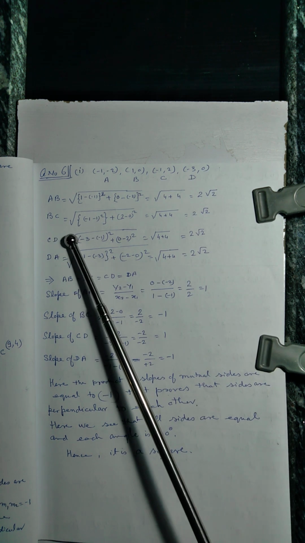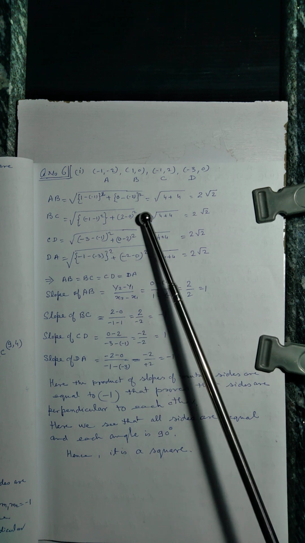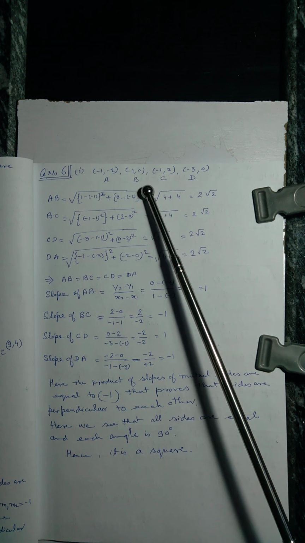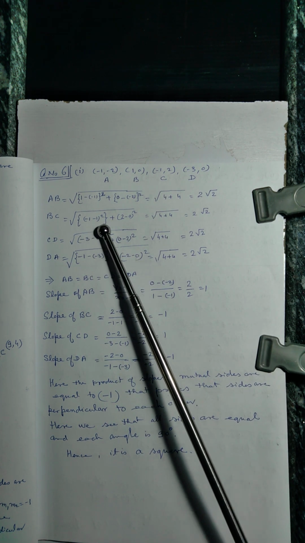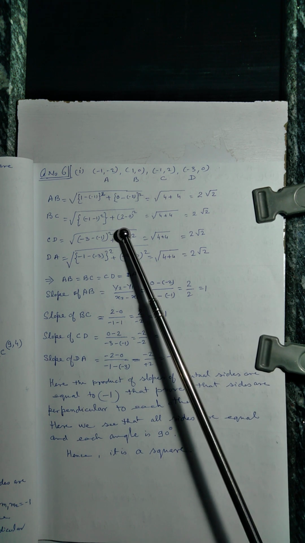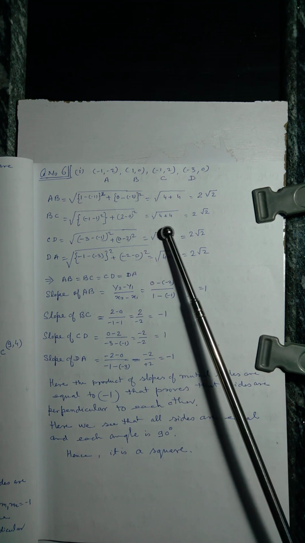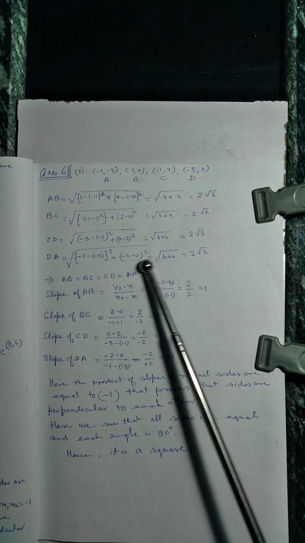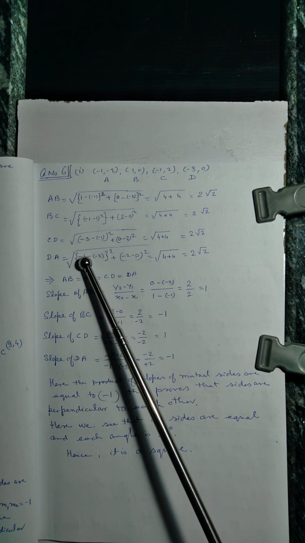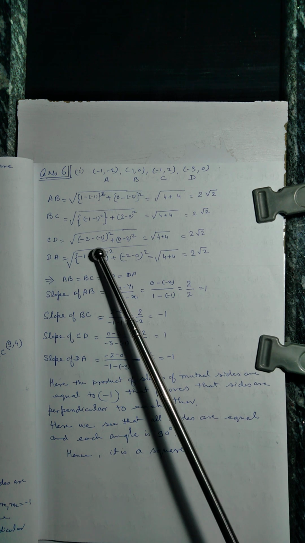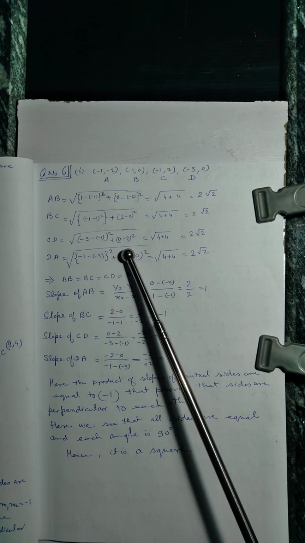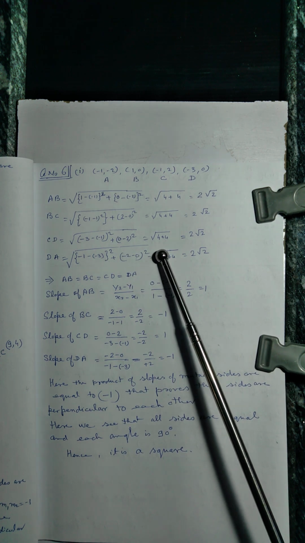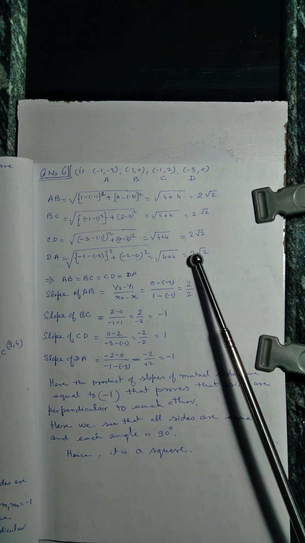Now again find out the BC. BC means x2 minus x1, that is minus 1 minus 1. Here I have written minus 1 minus 1 whole square plus 2 minus 0 whole square, that will be equal to root of 4 plus 4, that is equal to again 2 root 2. Now find out the CD, that is equal to minus 3 minus minus 1 whole square plus 0 minus 2 whole square, that will be equal to root of 4 plus 4, again it will be equal to 2 root 2.